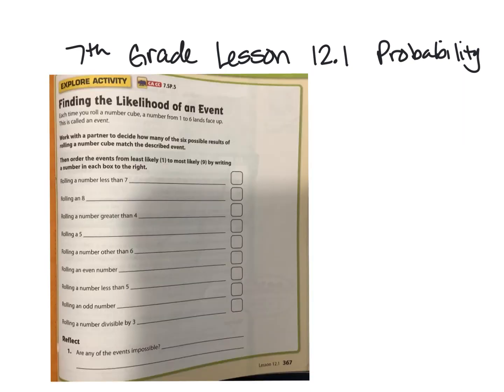So let's imagine that we have a number cube with 6 sides, numbered 1, 2, 3, 4, 5, and 6, the normal dice that you would roll, just one of those. And let's say you roll it and it lands face up. They call that an event. That is the one moment where you did that.